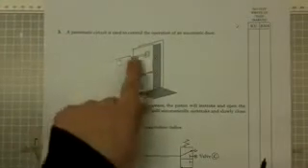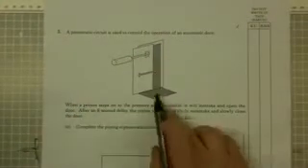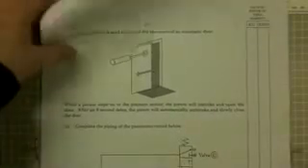Okay, got another pneumatic circuit to look at today, another question. Got a sliding door with a double acting cylinder opening and closing the door. Got a pressure pad that when you stand on it activates the system. So let's have a look.